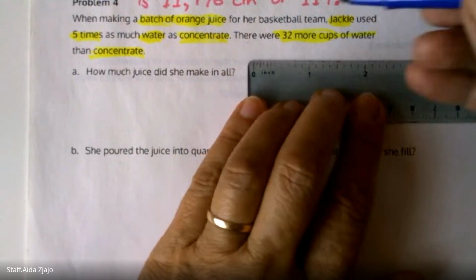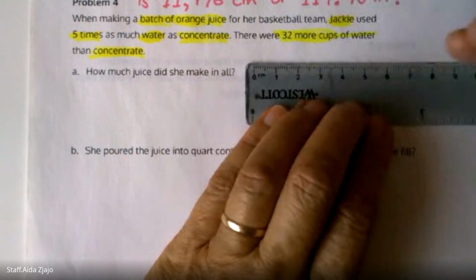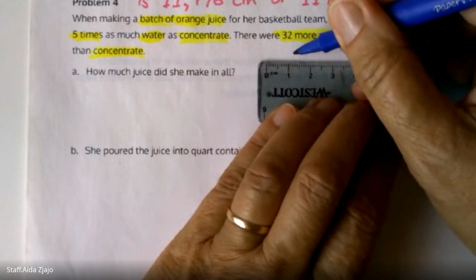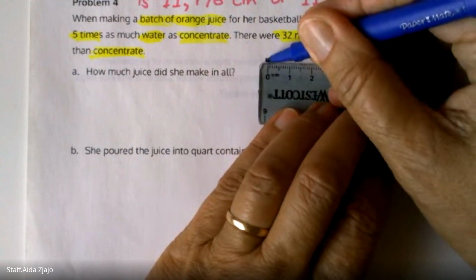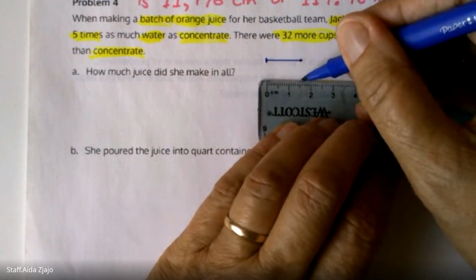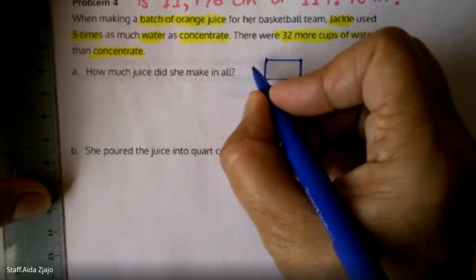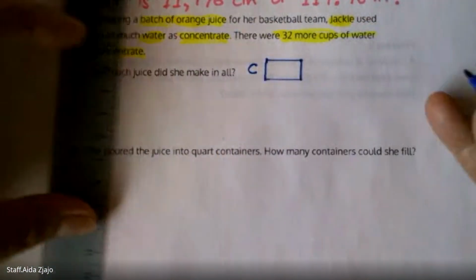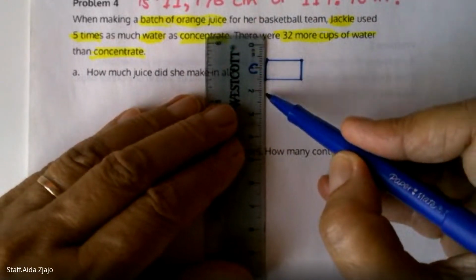So let's pretend that this is concentrate, and that is 1. Orange juice, C for concentrate.